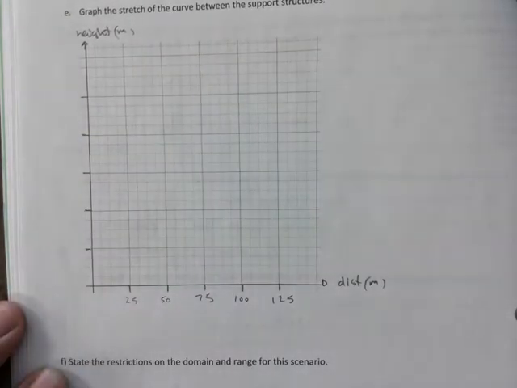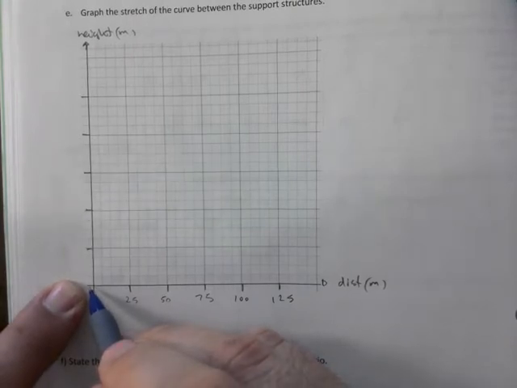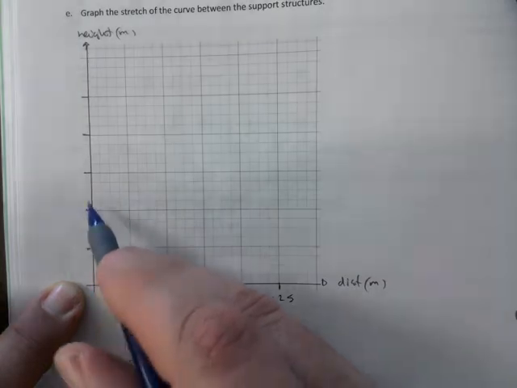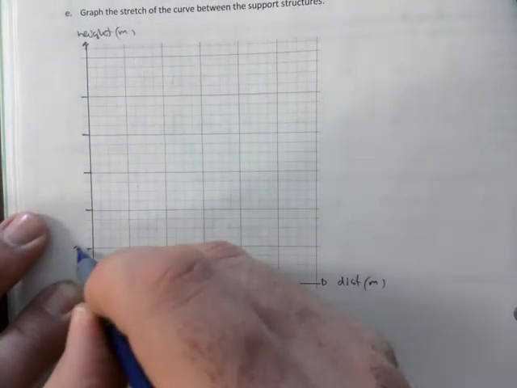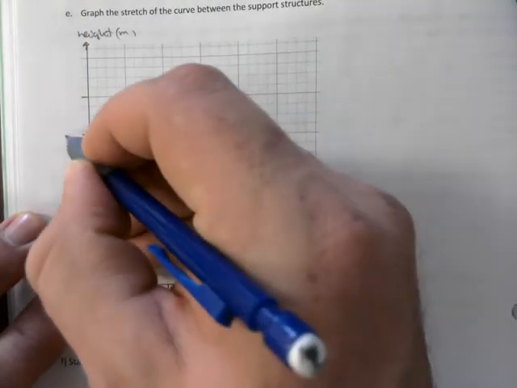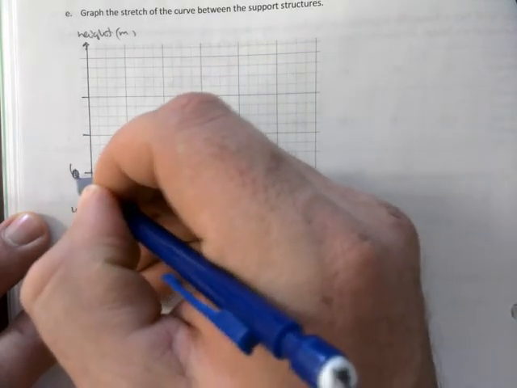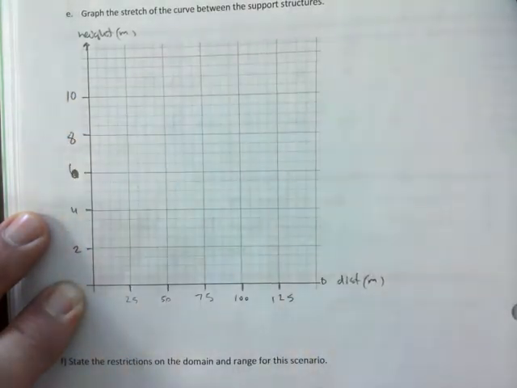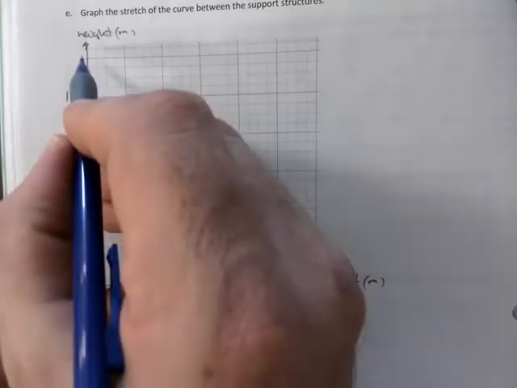And my height, I'm going all the way down. Obviously 0 will be fine here. And what's the highest? 10 meters. So 2, 4, 6, 8, 10. There you go. That's going to work. 2, 4, 6, 8, 10, 12, just for good measure.